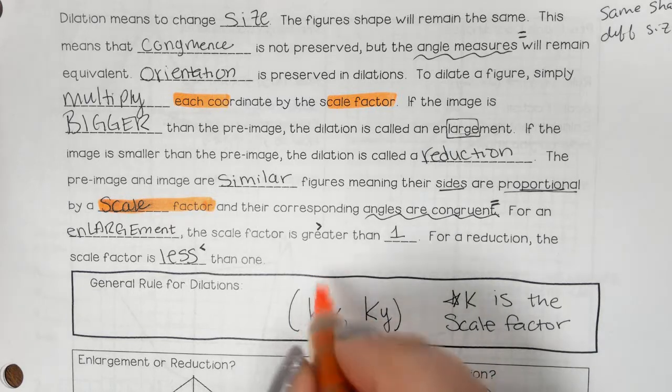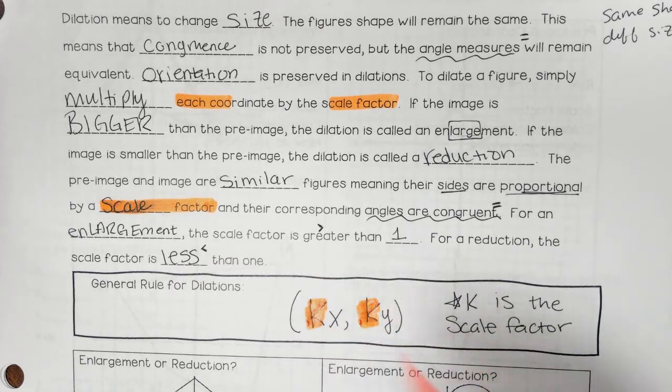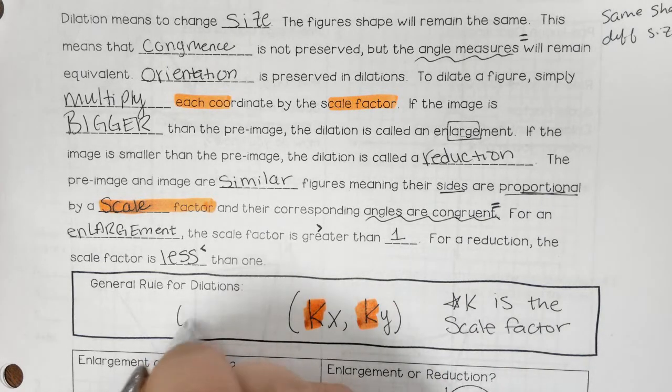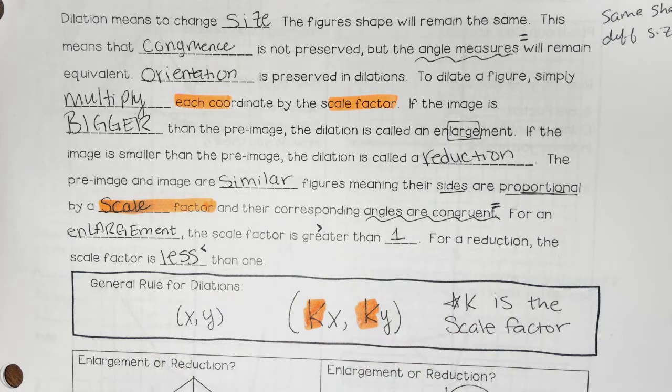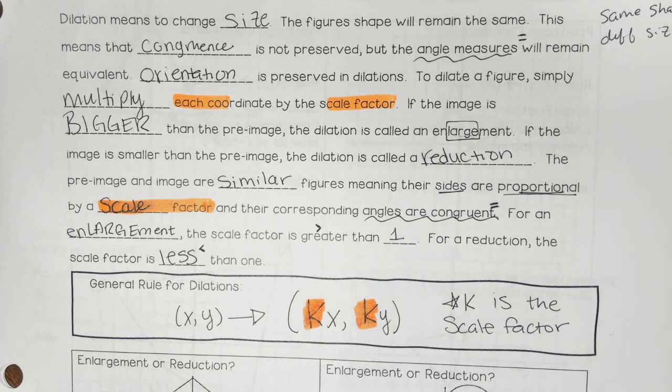So you can see we just multiply the x and the y values by that scale factor k. It might be worth noting we start at a normal ordered pair (x, y). This transforms or changes to (kx, ky).